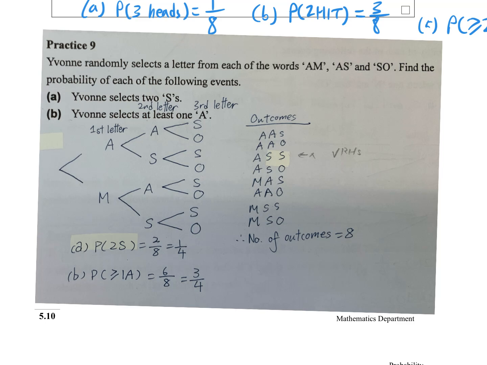So to begin with, just to check the answers to your work, practice 9. Any problems, questions? Okay, if not, moving on.